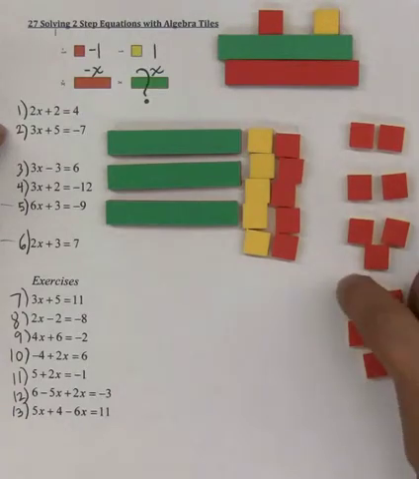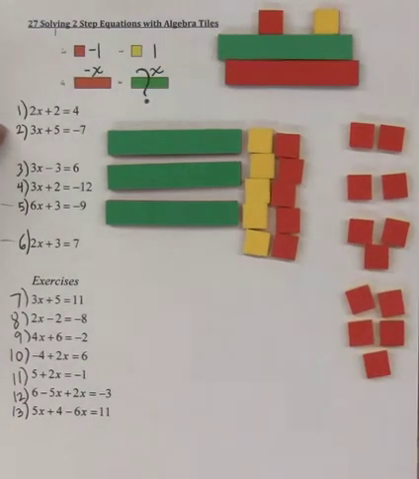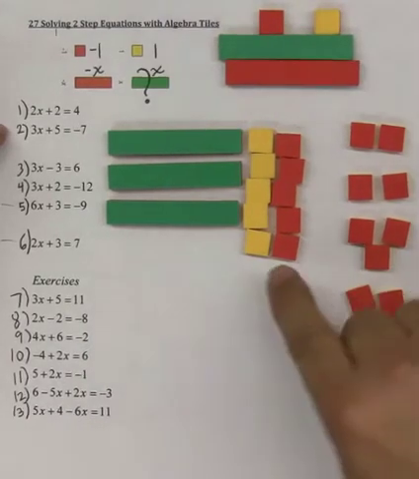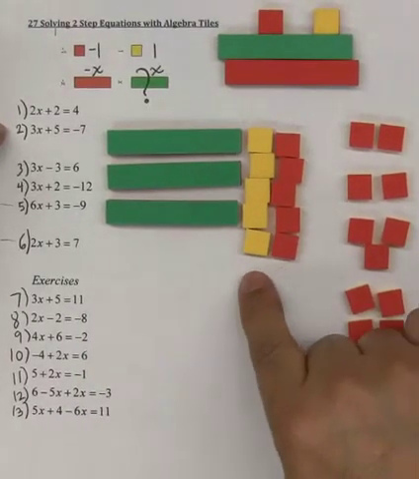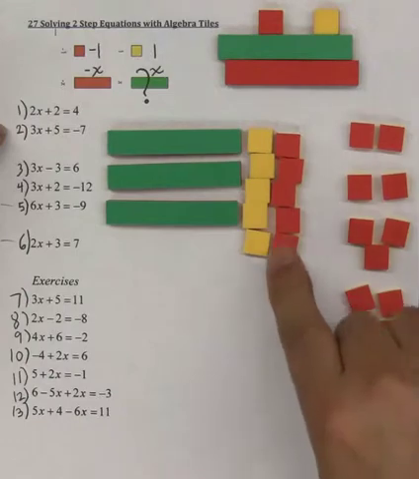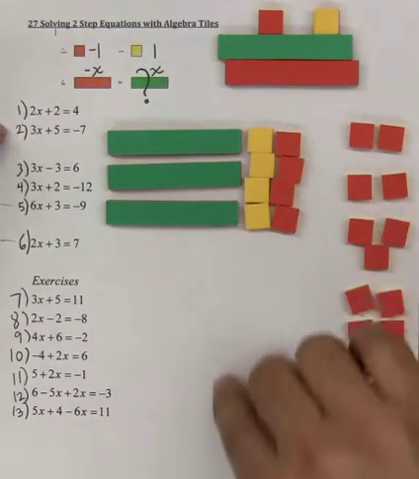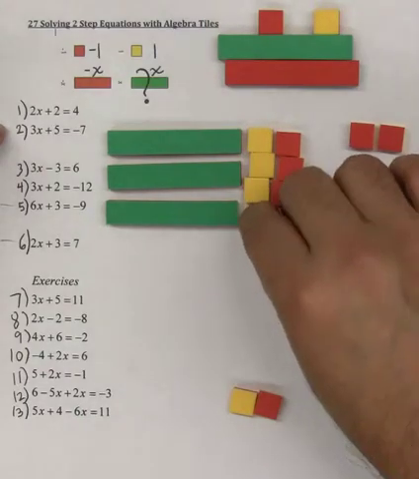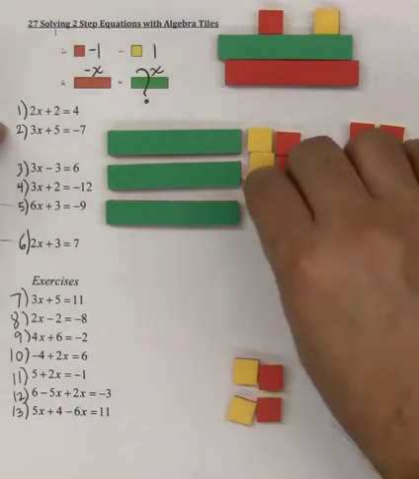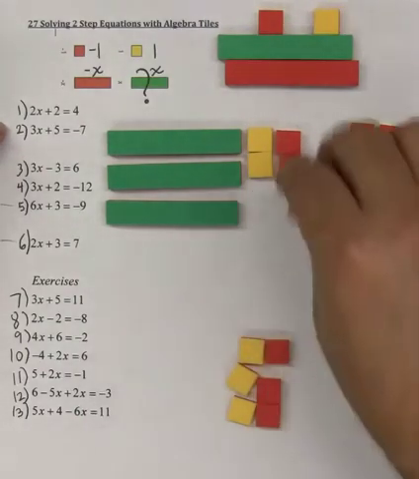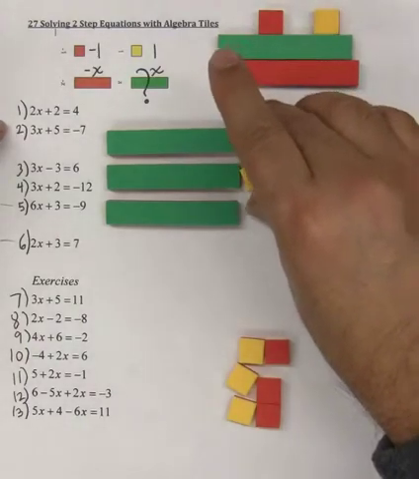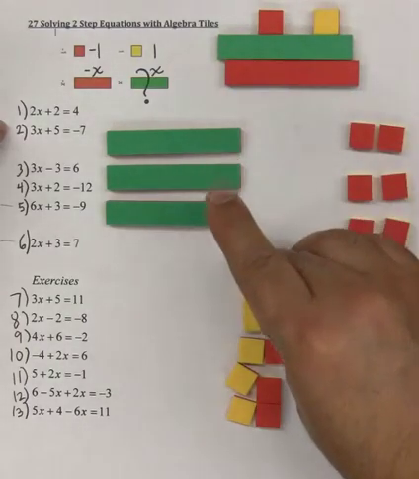And now I can do the essential step of this model, which is that a positive and a negative cancel each other. So these two turn into 0, these two turn into 0, these two turn into 0. These are zeros.